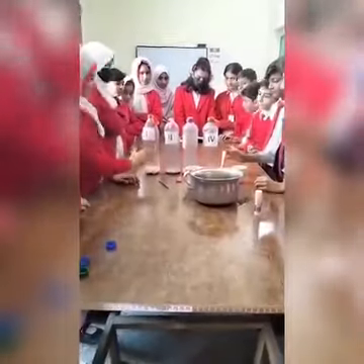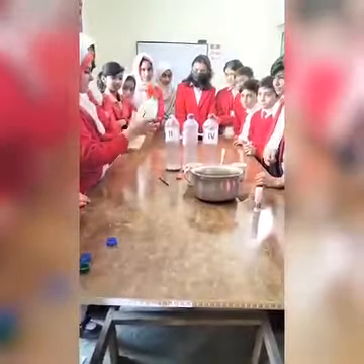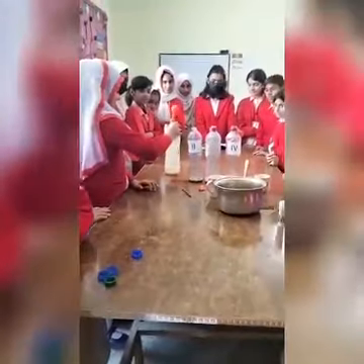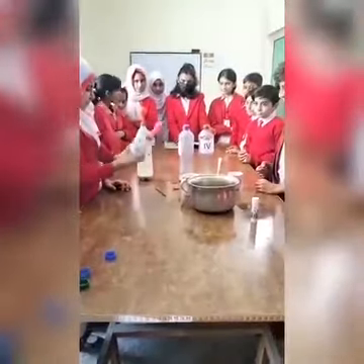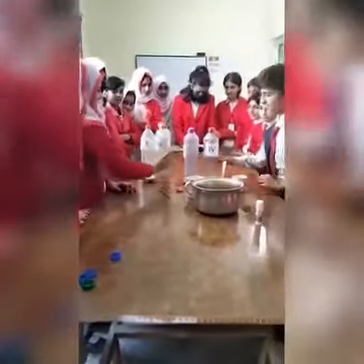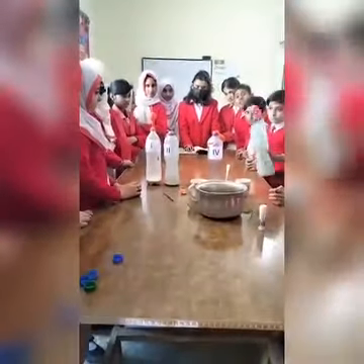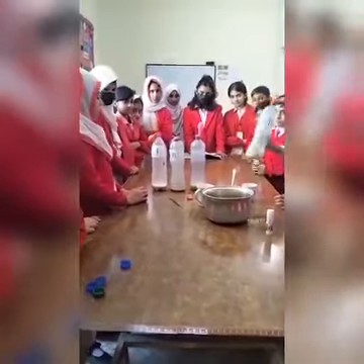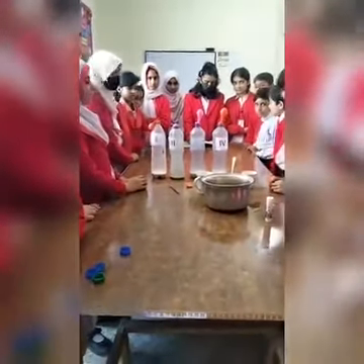Shake each bottle strongly to mix its contents completely. Leave all the bottles in this condition for 20 minutes.